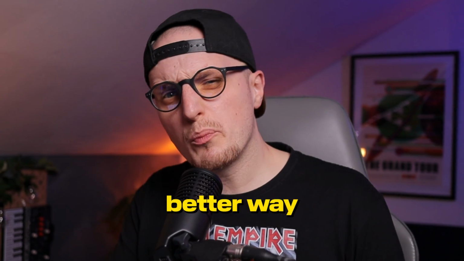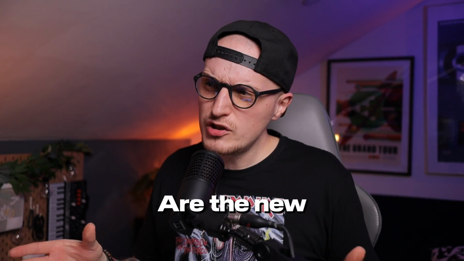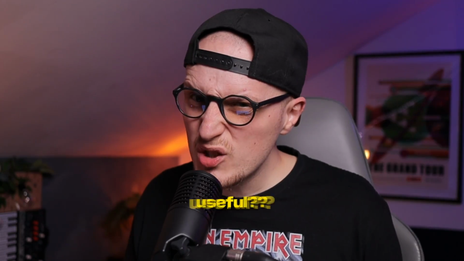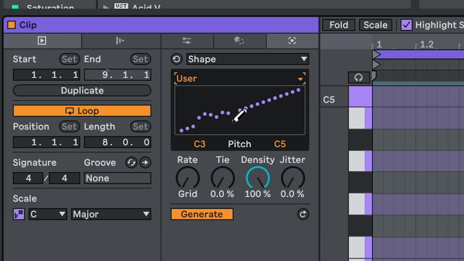But before I show you the better way to make chords in Live 12, let's be honest for a second. Are the new MIDI tools really that useful? Unless you're really terrible at coming up with patterns, I will totally skip generative tools.